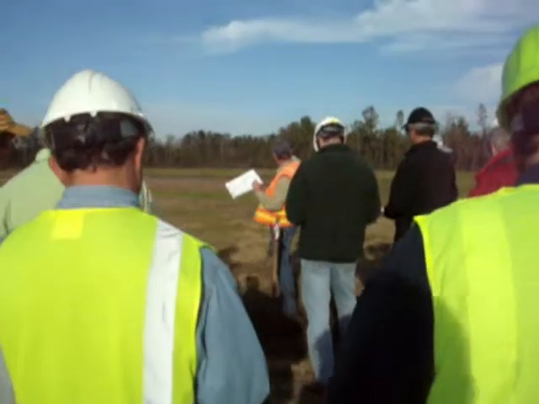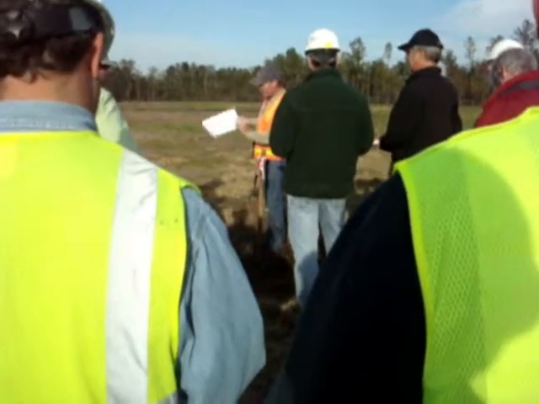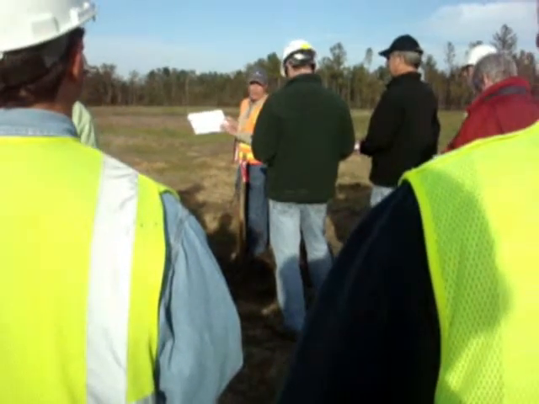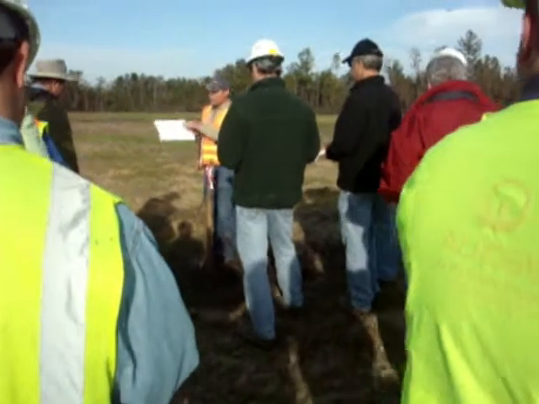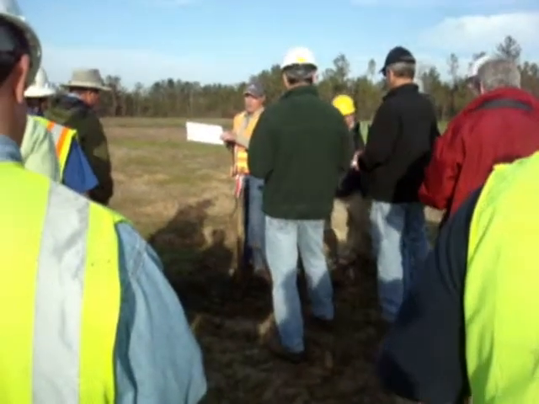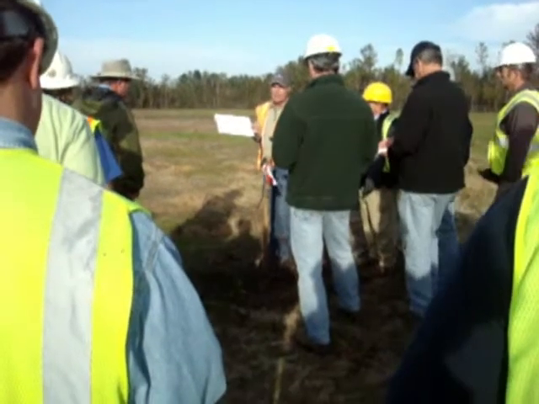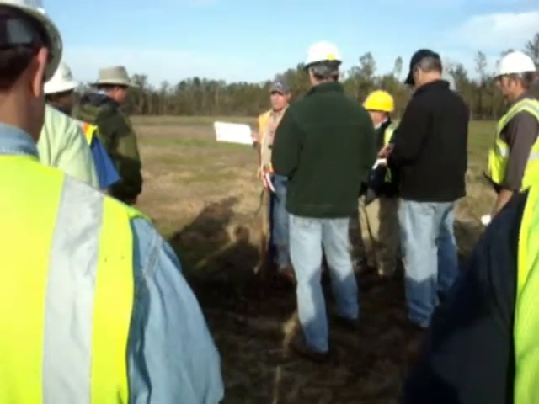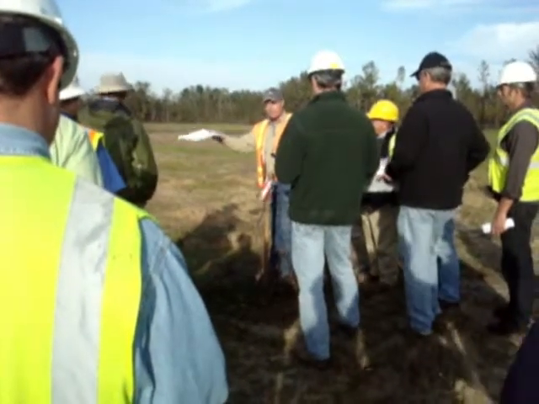0.76 is right there, the red and white flag. That's at the edge of where the cell gets constructed on the back side. This square is the cell footprint for excavation. It's not the cap footprint, it's the excavation footprint. The cap would extend over that.